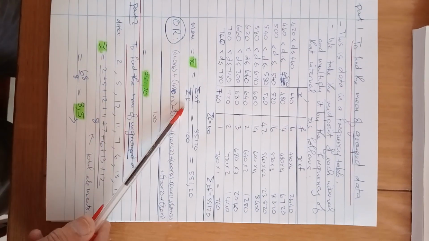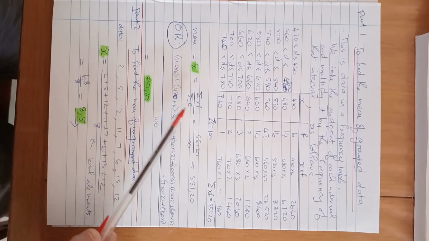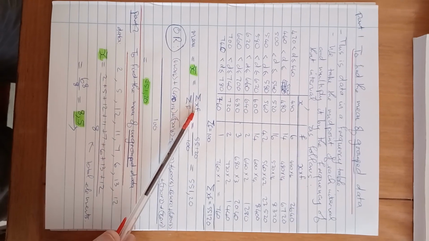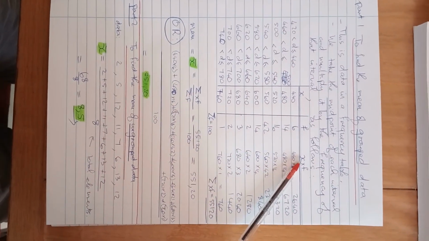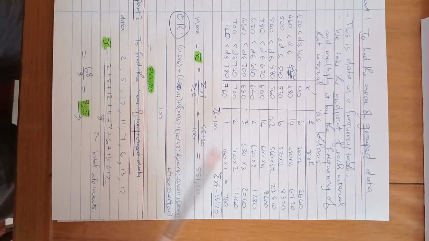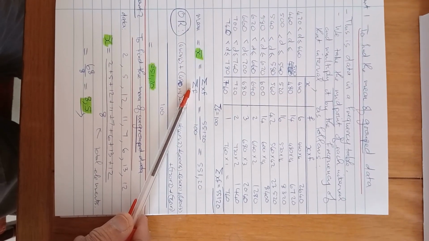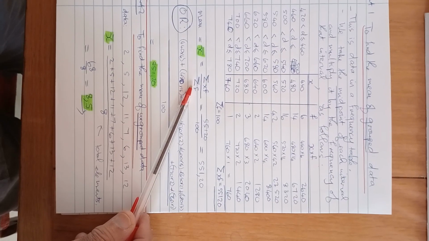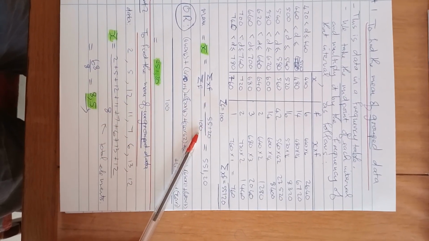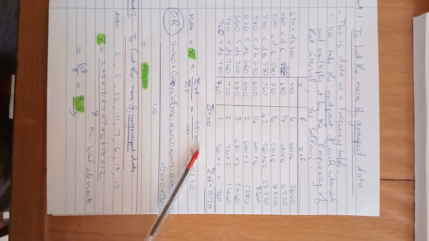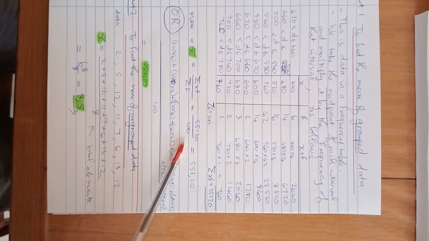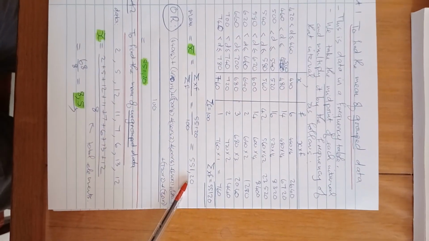So the mean of grouped frequency is going to be the sum of x, which is the midpoint, times the frequency, divided by the sum of f, which in other words is the total number of data that we have, which in this case is 100. And therefore our total 55120 divided by 100, and there is our mean.